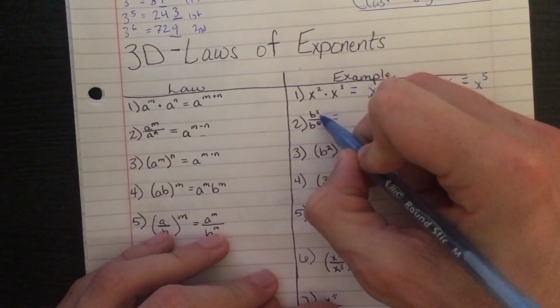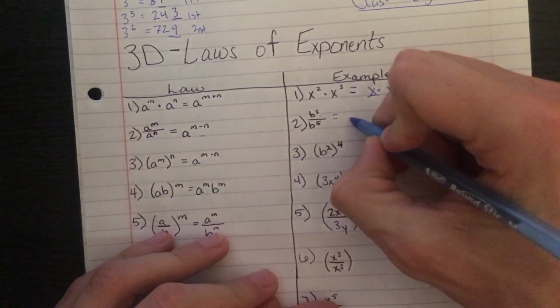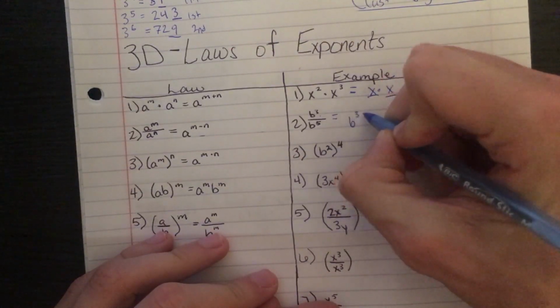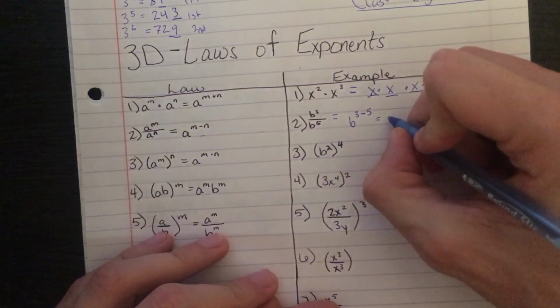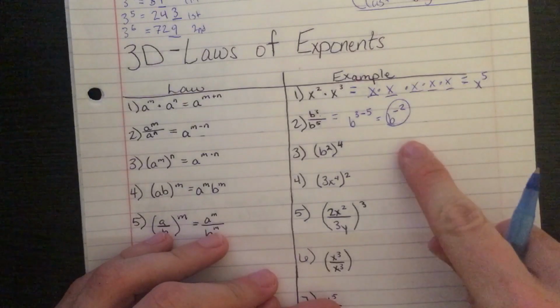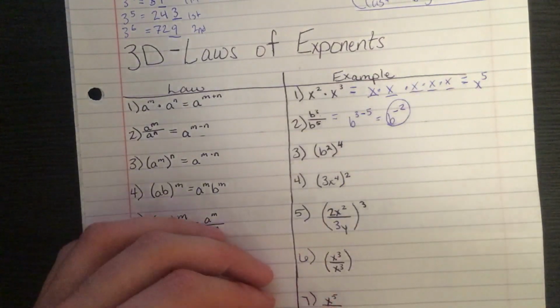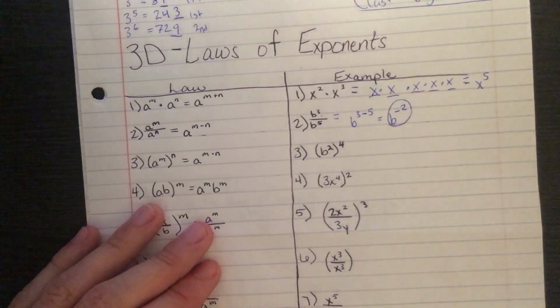So if we've got b to the 3rd power divided by b to the 5th power, the way that we're going to rewrite that is b to the 3 minus 5, and then we're going to say that's b to the negative 2. And we'll expand on that in just a little bit.